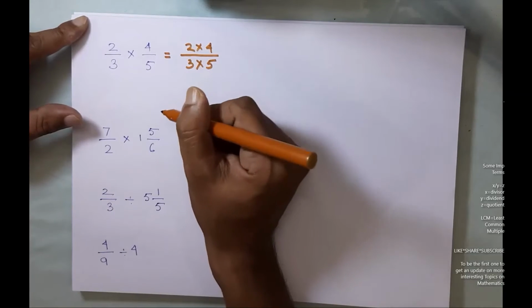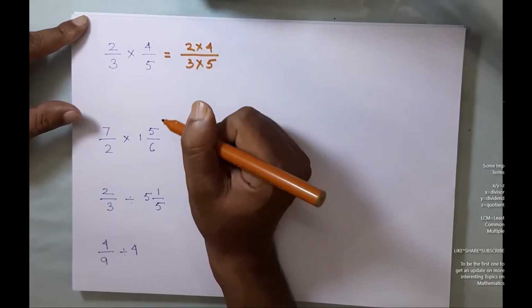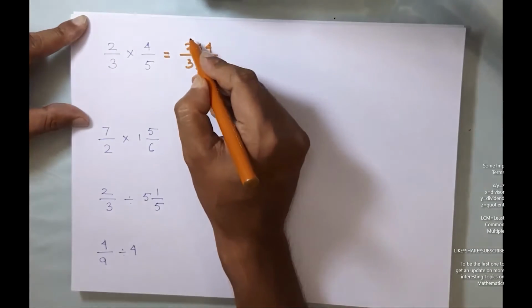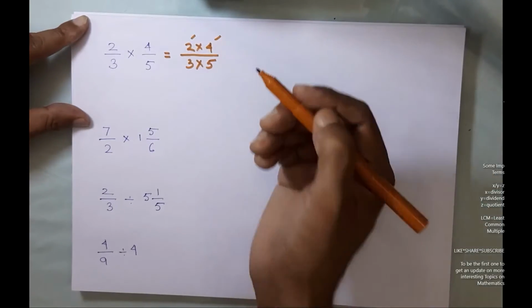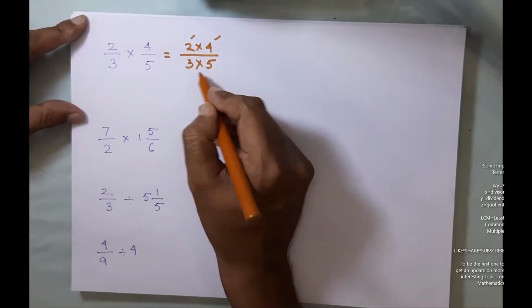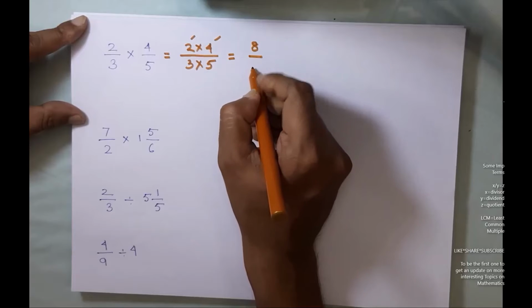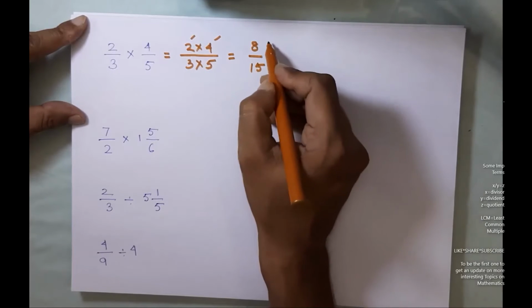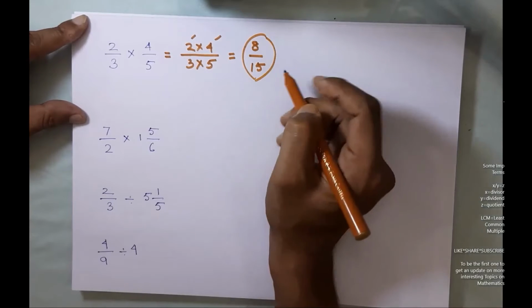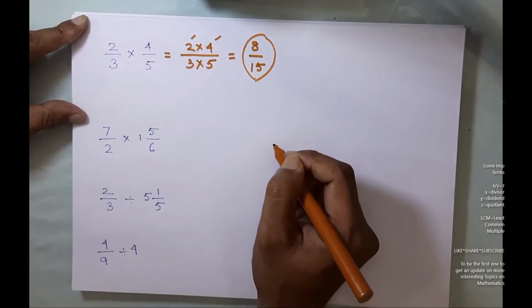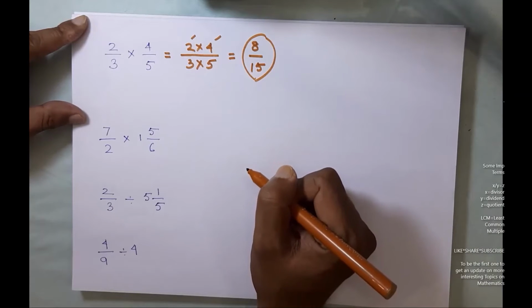These are called the multiplicand and the multiplier. Ultimately the result is 8 by 15. So this is our answer, and this is how you do simple multiplication of fractions.